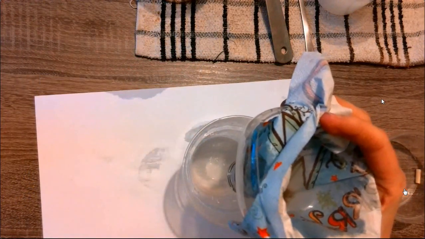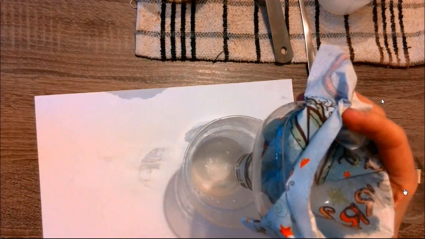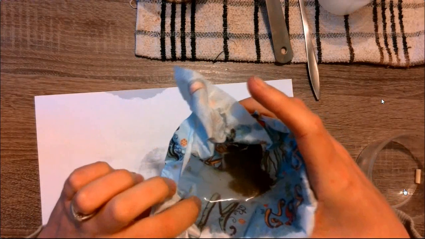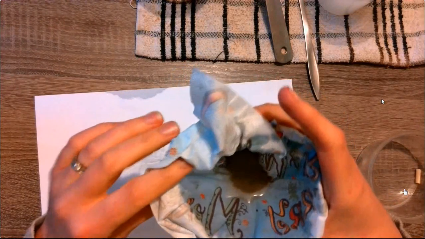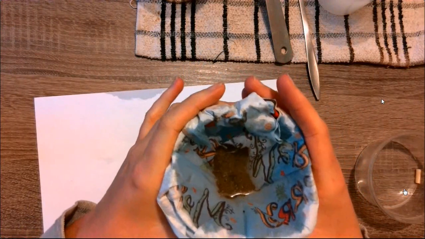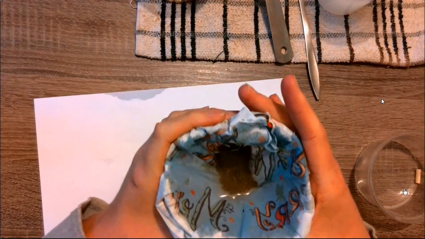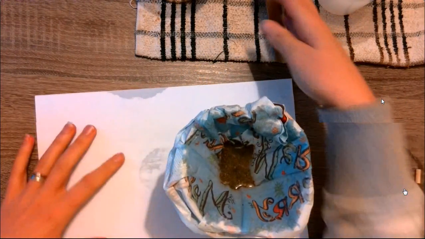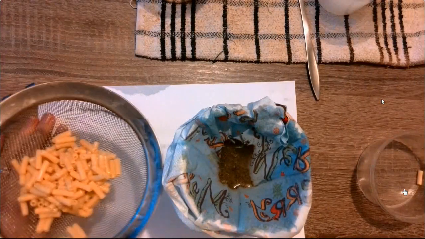You see it dripping through there? You can see the water moving, can't you? See that we've just got a bit of water left there, but it's left the particles of sand, and that's because the particles of sand are too big to pass through my napkin, but they would be too small to pass through my sieve.